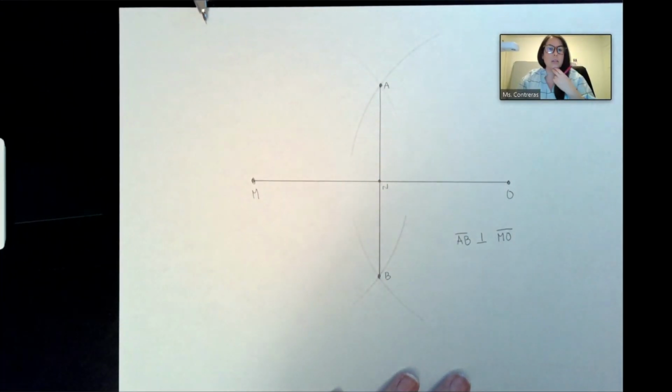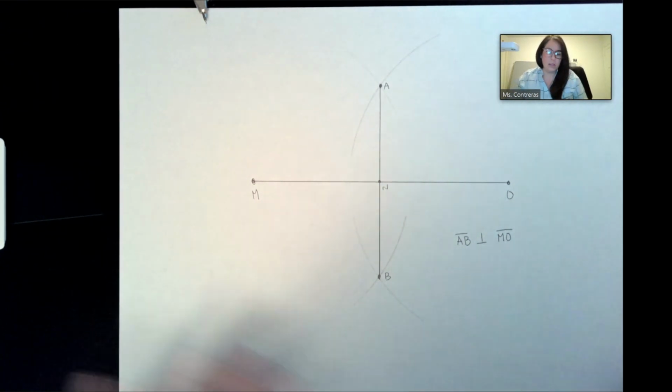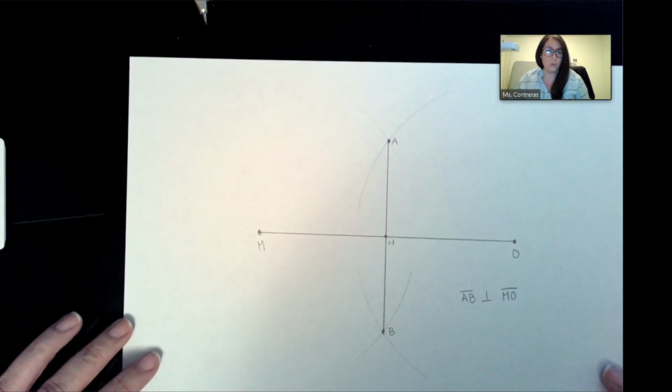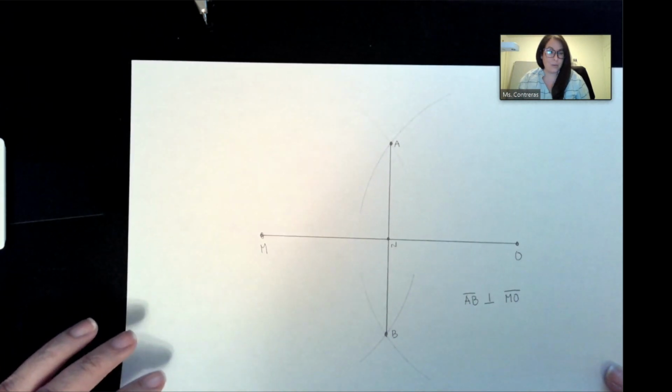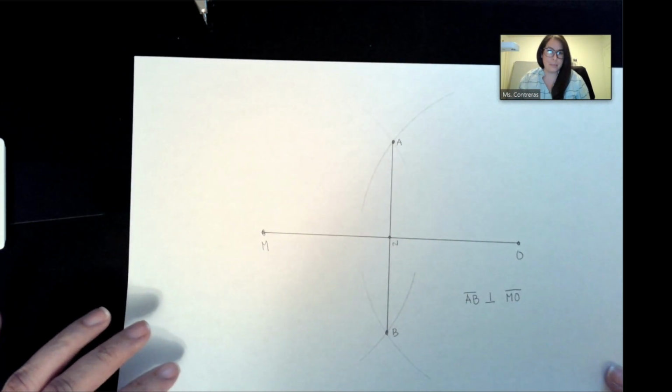Okay. So we're going to do another construction. Okay, and this time we're going to bisect an angle with the same idea. All right, here we go. So let's draw our angle, and it could be any angle.